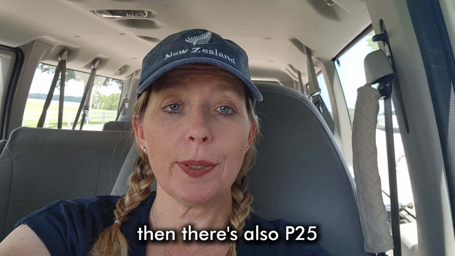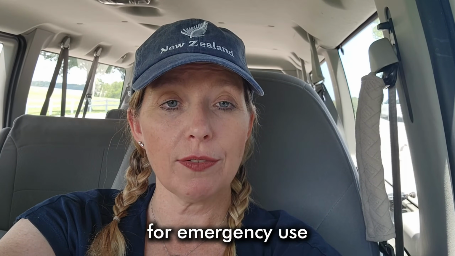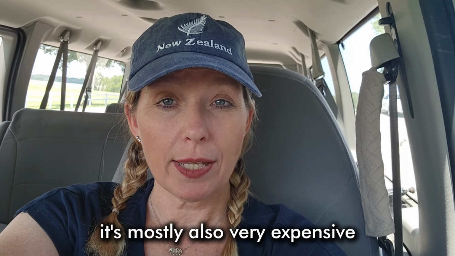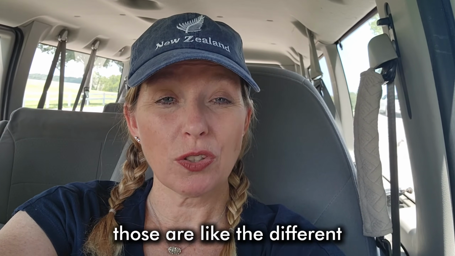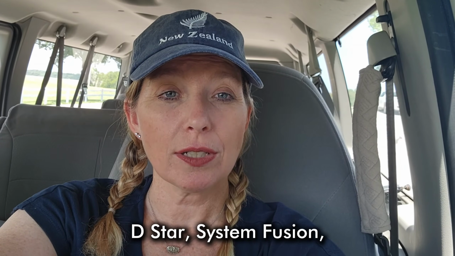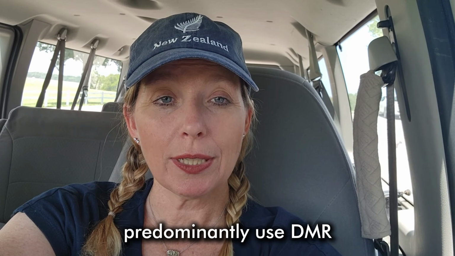Then there's also P25. P25 is used pretty much exclusively for emergency use. It's highly secure. It's mostly also very expensive, and so those are the different main modes: DMR, D-Star, System Fusion, NXDN, and P25. And again, we predominantly use DMR.